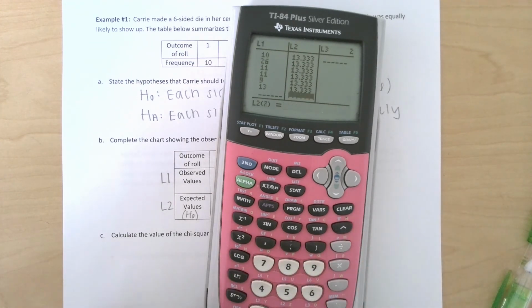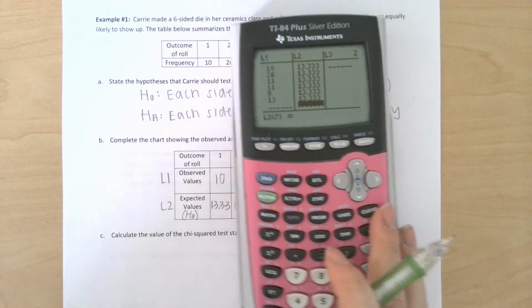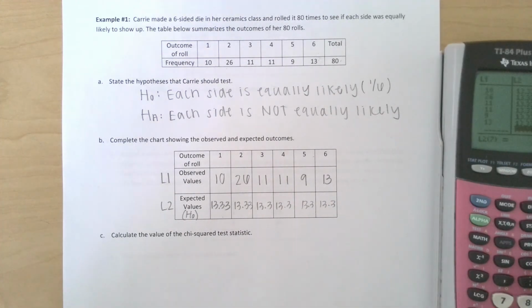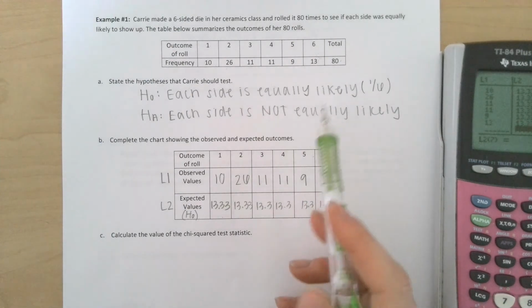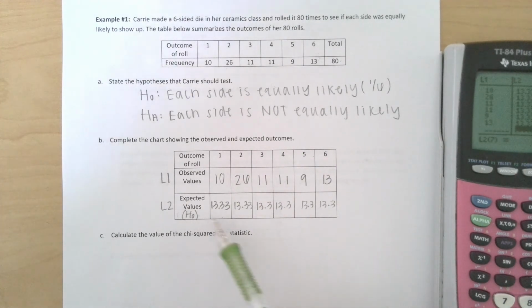So this one's a little bit different than that M&M example because we were just having each side be equally likely. It's strange that our expected values are all the same versus the M&M one, we had like different values for each category, and that's totally fine.